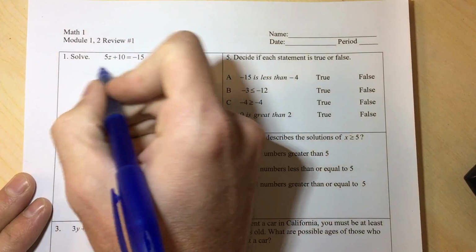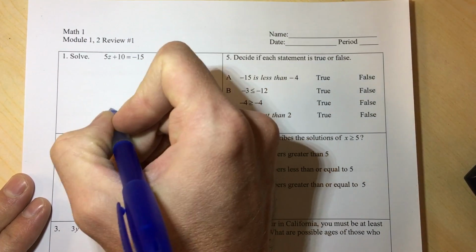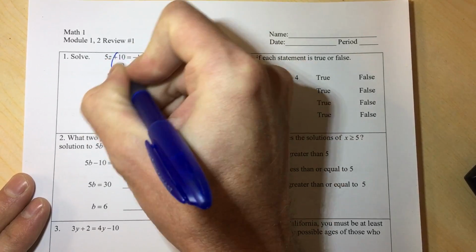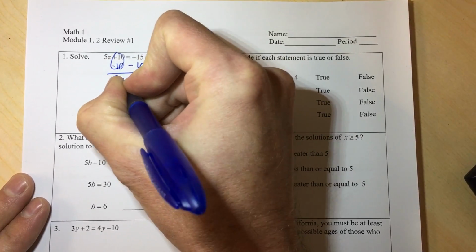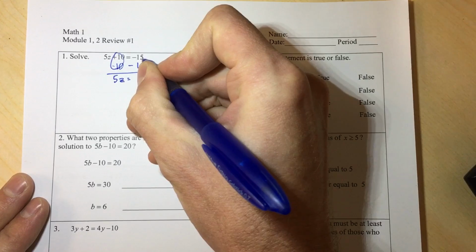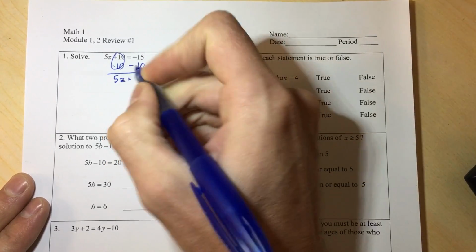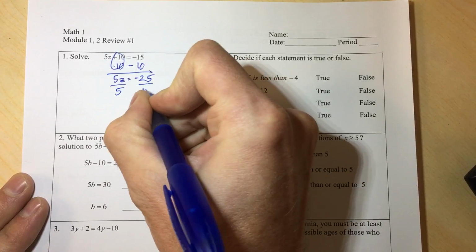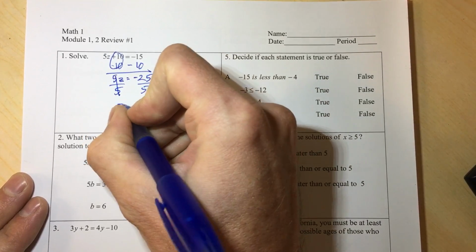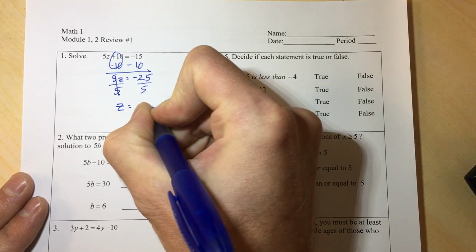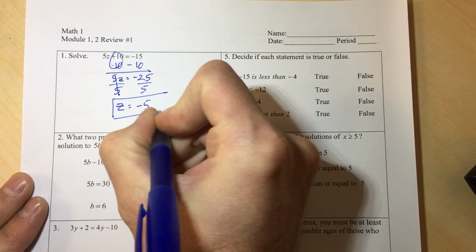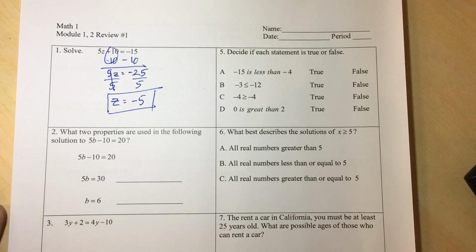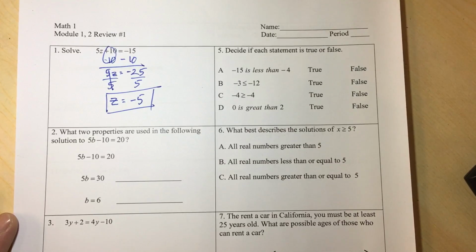All right, so first one, straightforward. You're looking for zeros and ones. You're going to make a 0 with the 10, subtract 10 from both sides. And then remember, if you have 15 negatives and you have 10 negatives, that's 25 negatives. So divide by 5, and you have z equals -5. Make sure you're using a calculator on the test if you're struggling with the positives and negatives, and that way you won't make those mistakes.